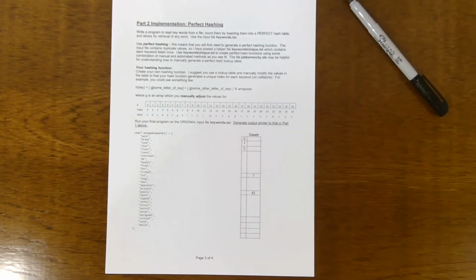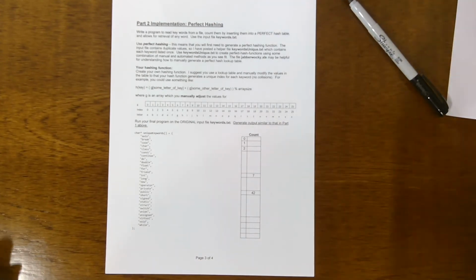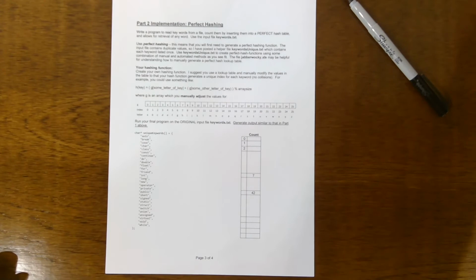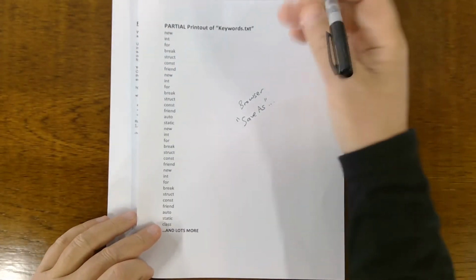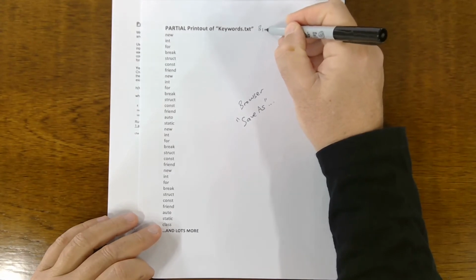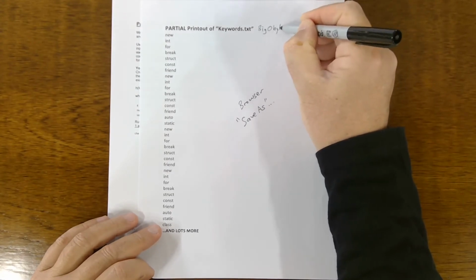Where's my data file? Too many pieces of paper here. It's a big old file. It's also big old bytes.